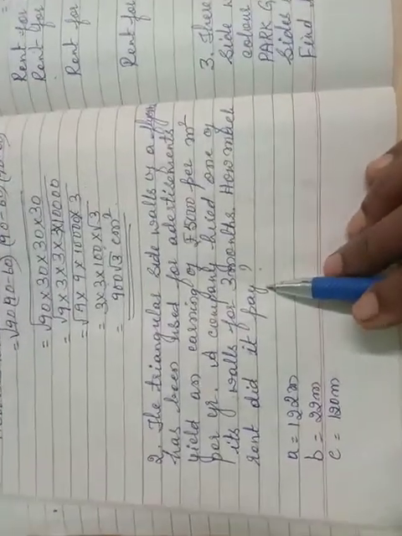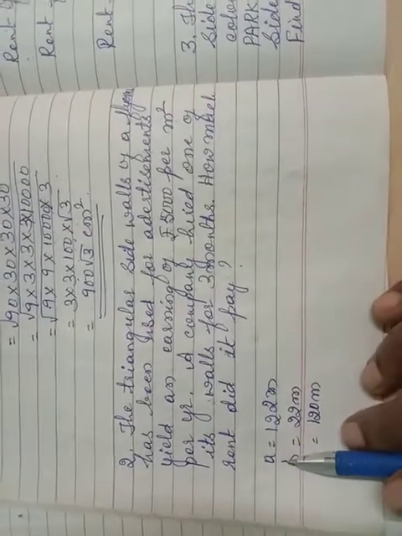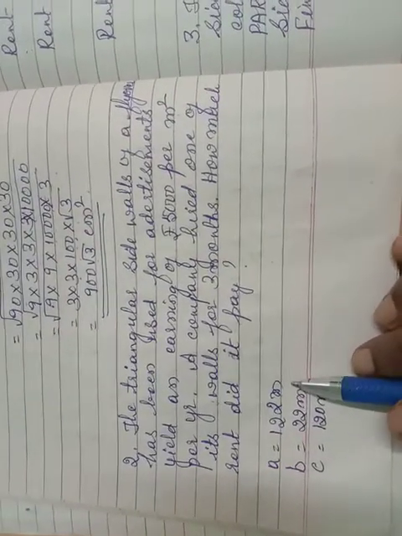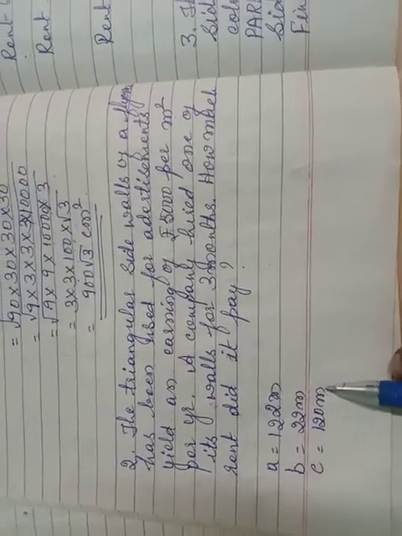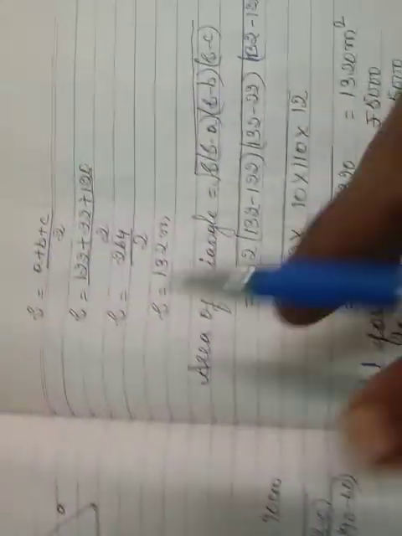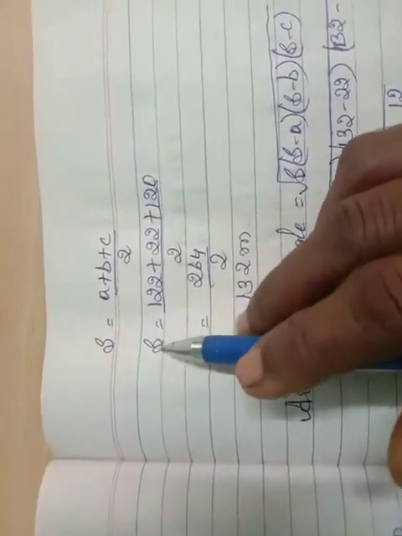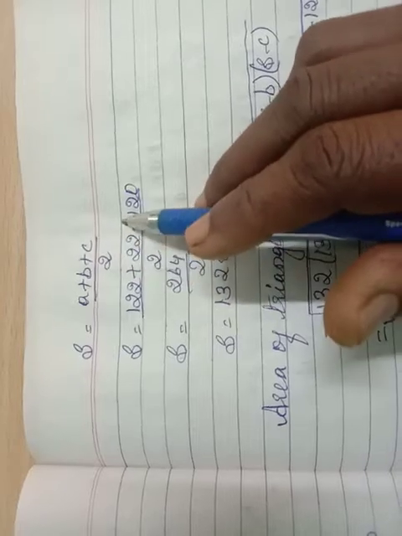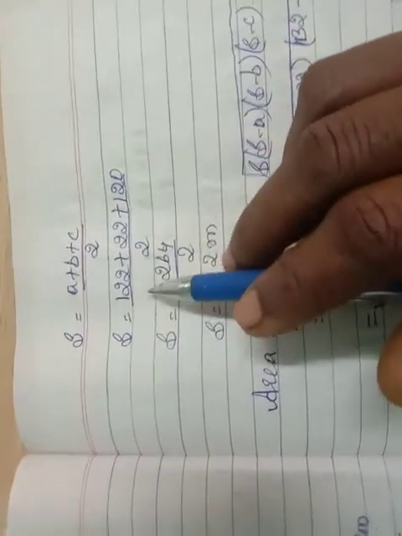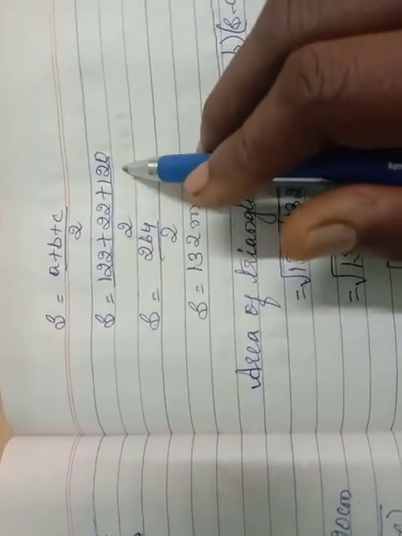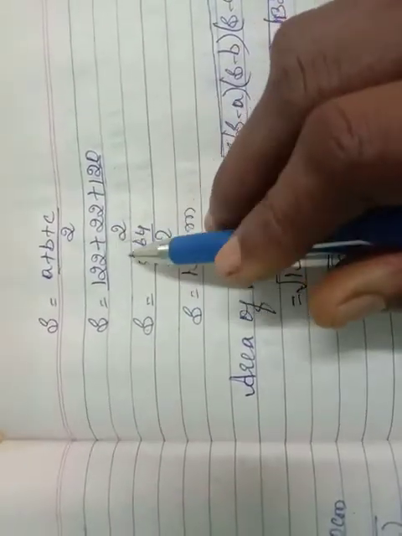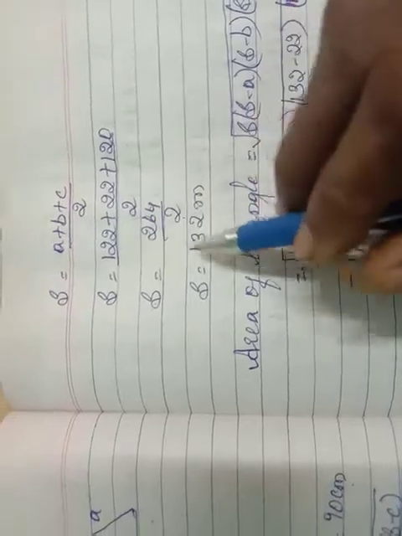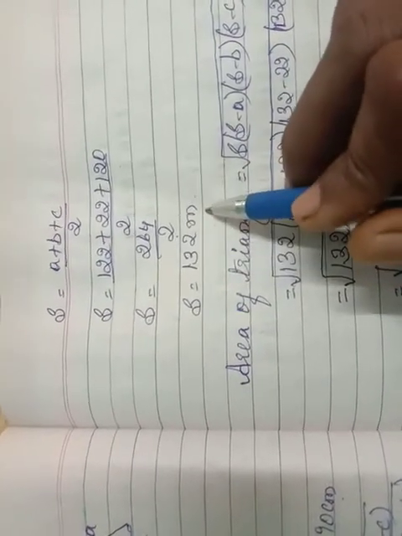So A is given 122 meter, B is 22 meter and C is 120 meter. Now what is semi-perimeter? S is equal to A plus B plus C divided by 2. S is equal to 122 plus 22 plus 120 divided by 2, after adding this 264 divided by 2. S is equal to 132 meters.